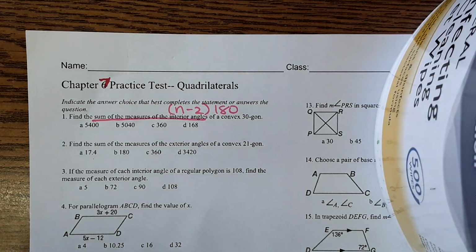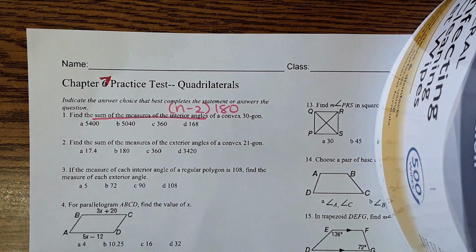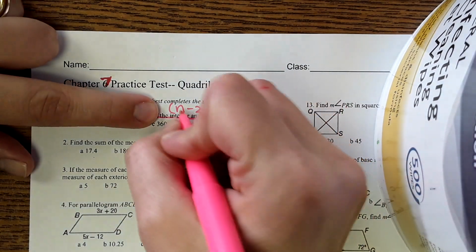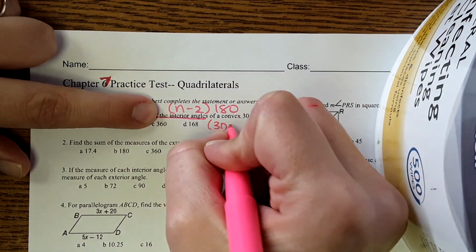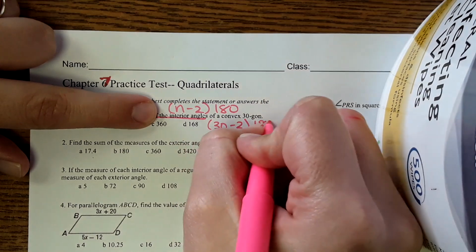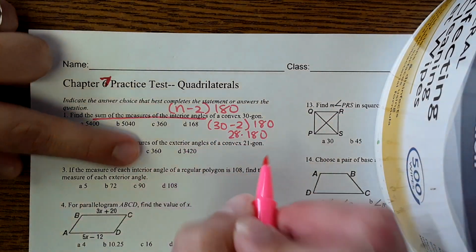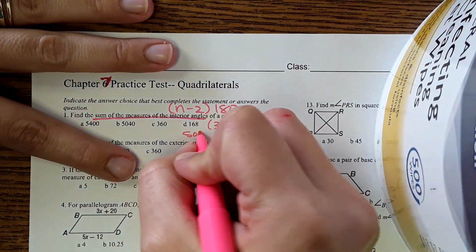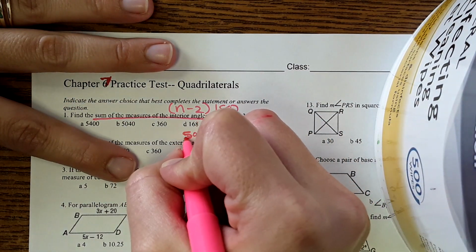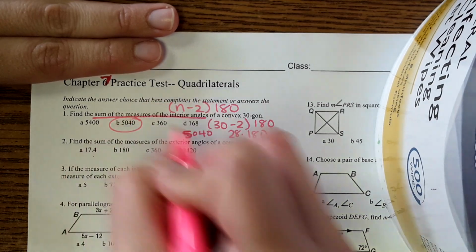So all we do is we put the number of sides in for n and then solve it. By the way, I go back and forth between sides and angles. The number of sides and angles are always the same. So whether I'm saying sides or angles, it's the same thing. So 30 sides, so we put 30 in here. 30 minus 2 times 180, 28 times 180. And if you were to plug that in a calculator, it comes out to 5040. So B.